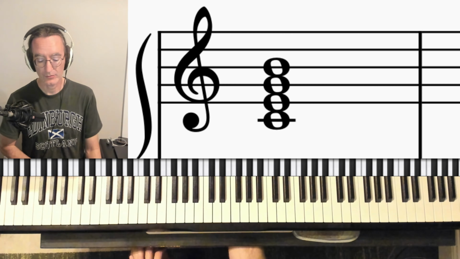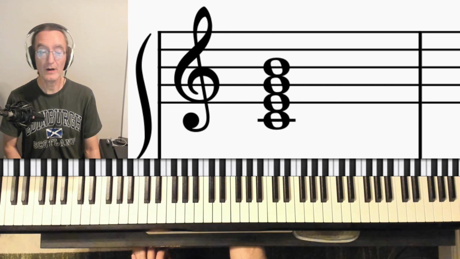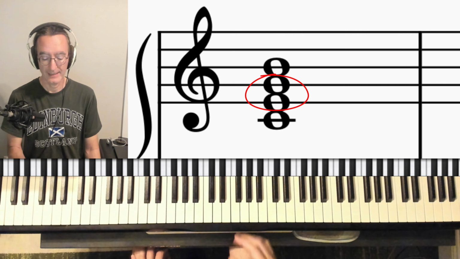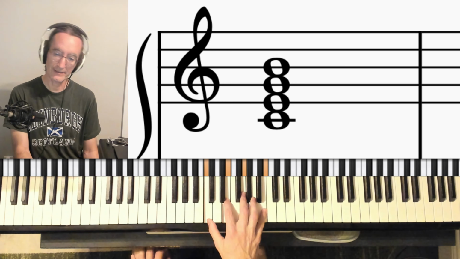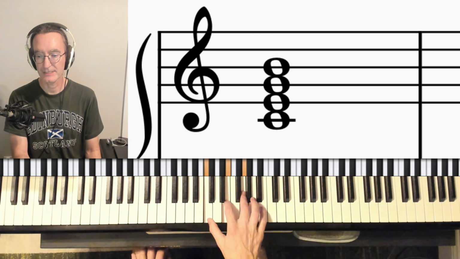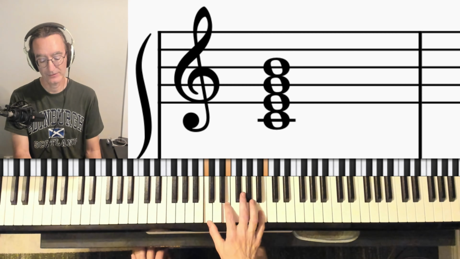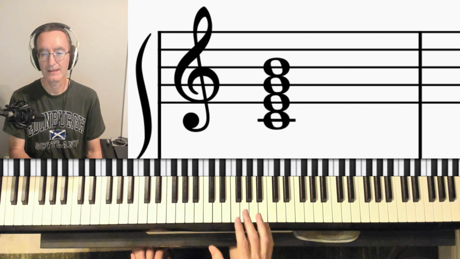You will see seventh chords that have 3 notes in them. What that usually means is one of the 2 notes in the middle has been taken out. And so you have, say, this 7th chord here that I have written over here. This is called a C major 7th. It's made up of C, E, G, and B. I am allowed to take the G out, or take the E out, and it's still called a C major 7.